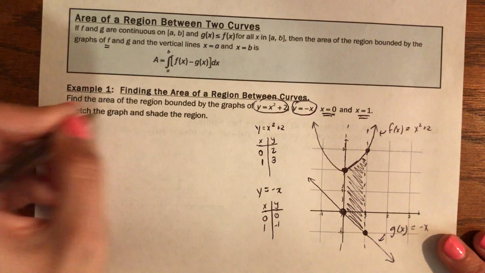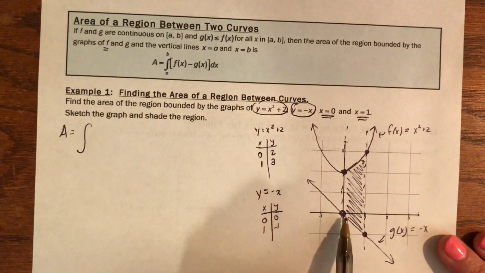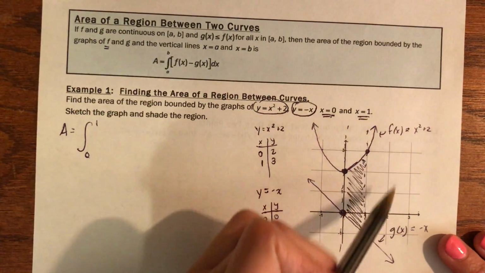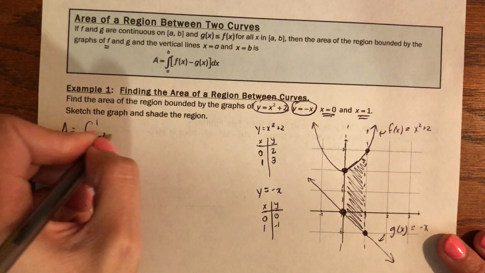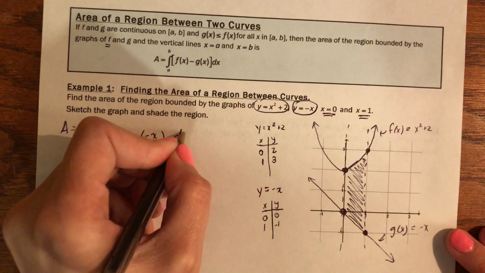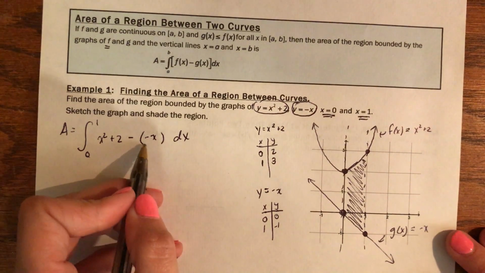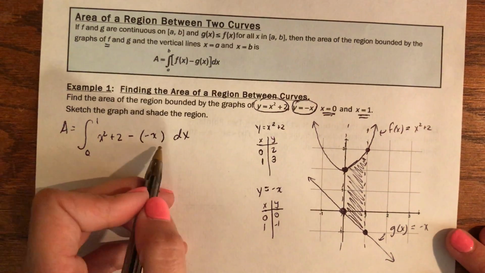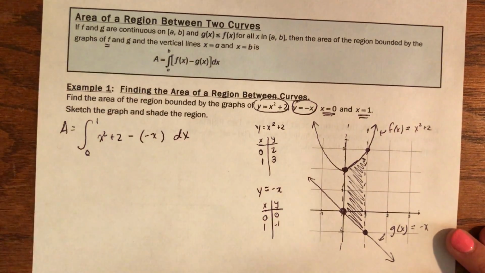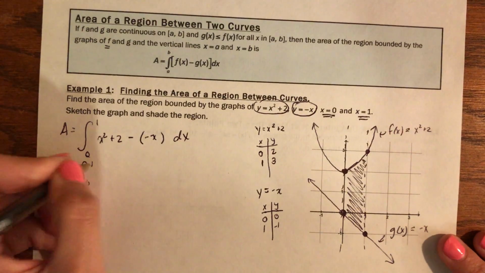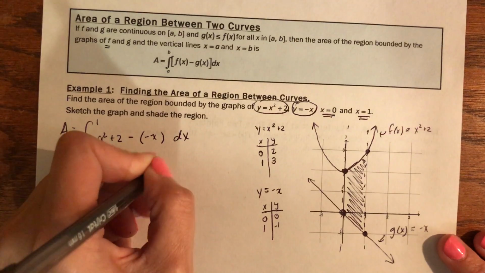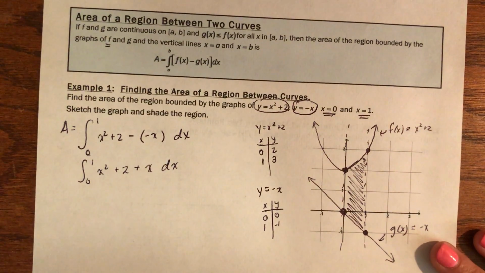So the area based on this formula here is going to be the integral from 0 to 1 of f of x minus g of x. So of x squared plus 2 minus negative x dx. And now notice I put this g of x in parentheses. Please, please make a note to always, always do that, because again, with this negative, we need to make sure we take account for that distribution. Okay, so I'm going to simplify quickly. Negative and negative becomes plus x dx. Okay, and now I'm ready to integrate.